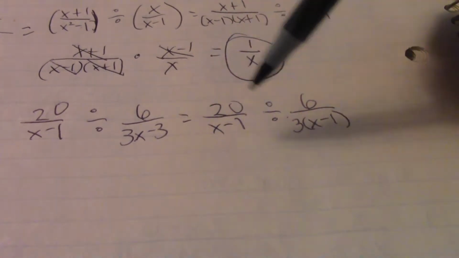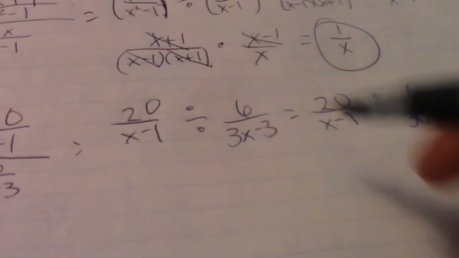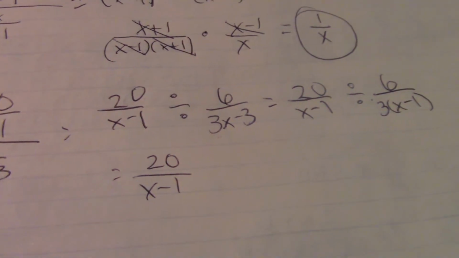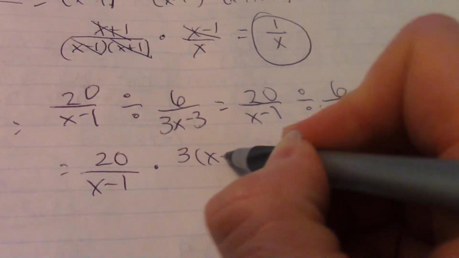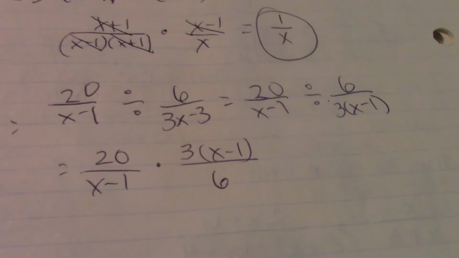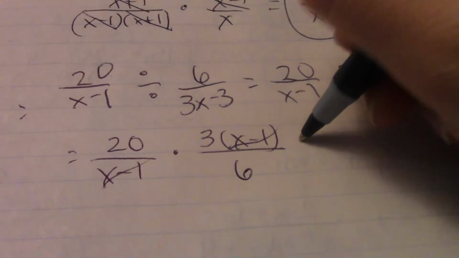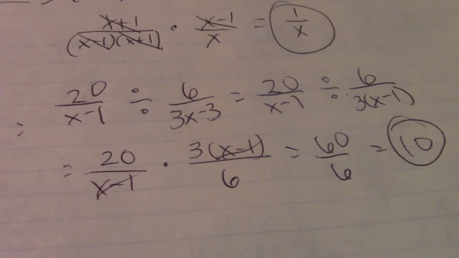I divided both of these by 3 and got 3 and x minus 1. Which equals 20 over x minus 1 times 3 times x minus 1 over 6. Well, my x minus 1's cancel. 20 times 3 is 60 over 6 makes 10.